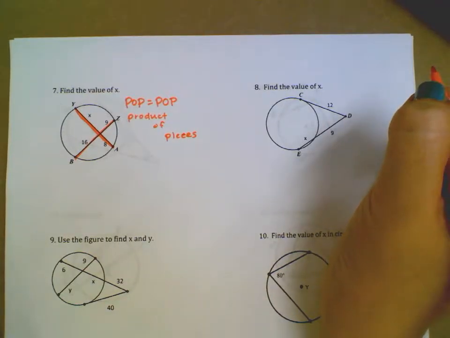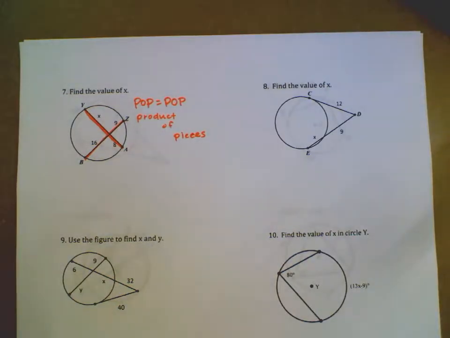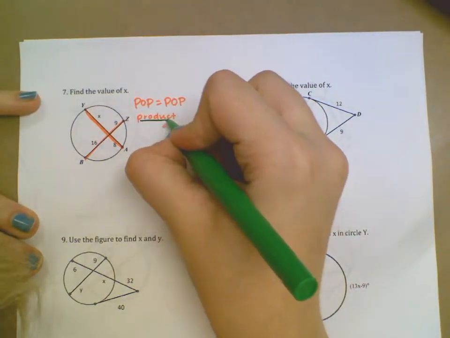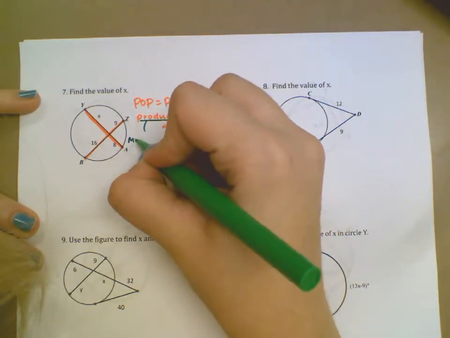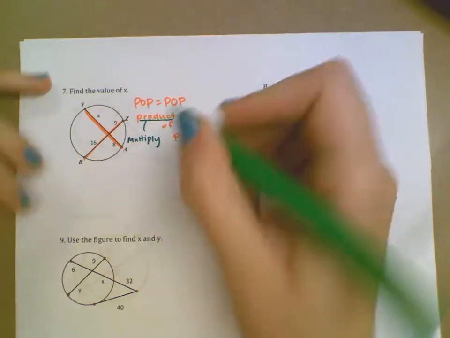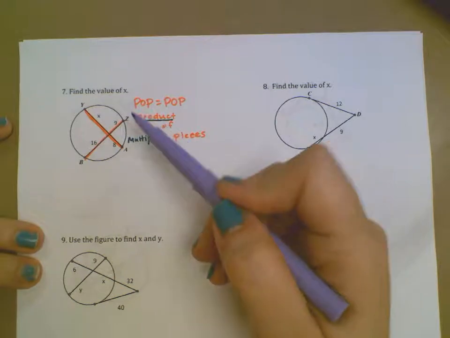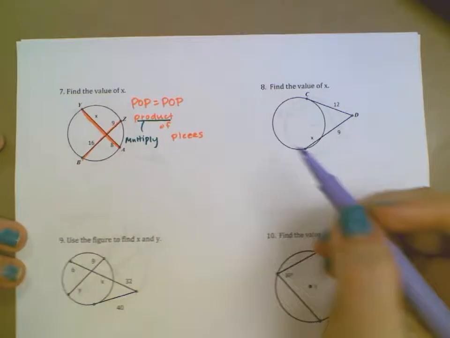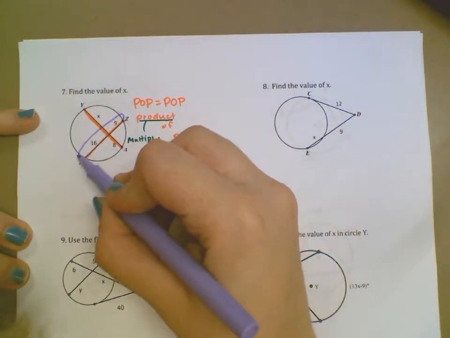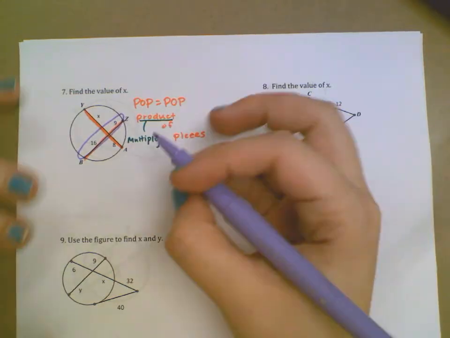We need to also know what the word product actually means. The product of two numbers is what you get after you multiply them together. So product means that we'll be multiplying. So we've already gotten our big multiplication sign highlighted. But whatever is on the same chord, that's what I'll be multiplying together.